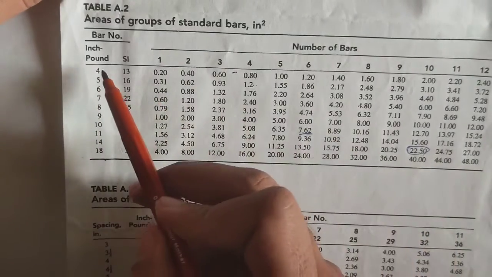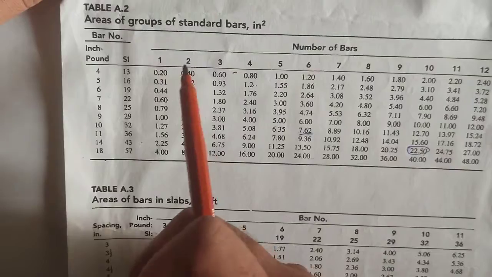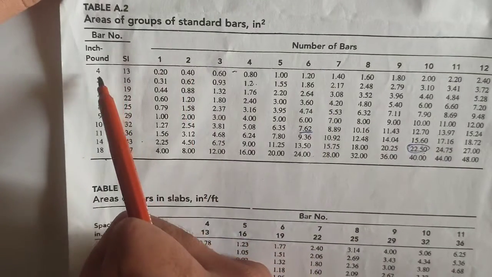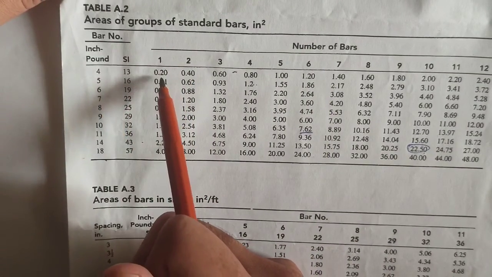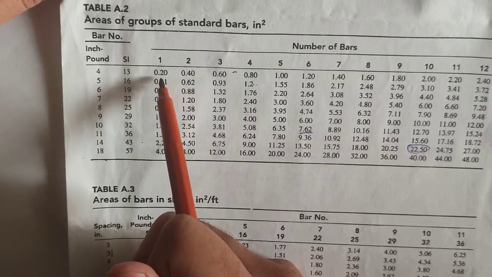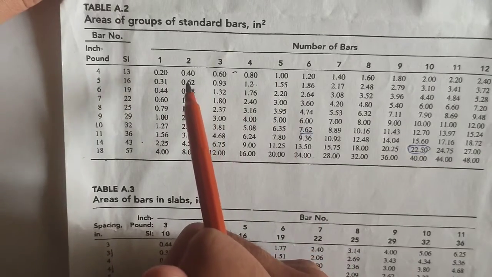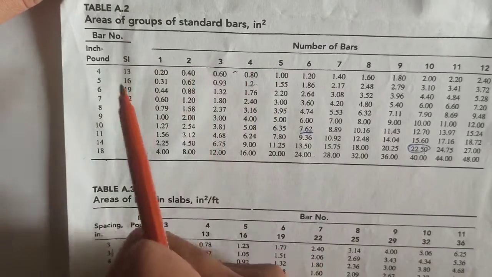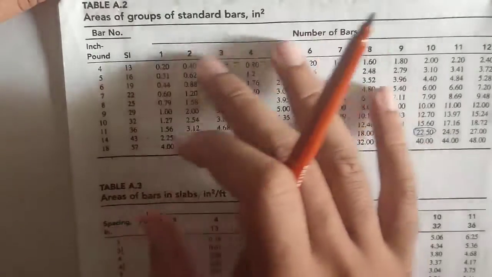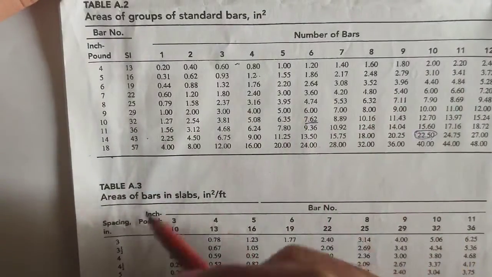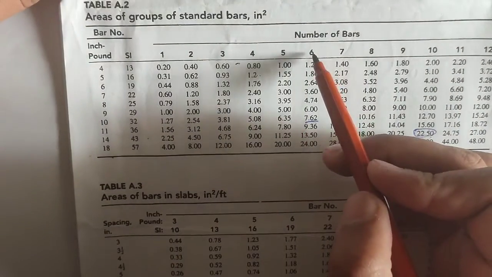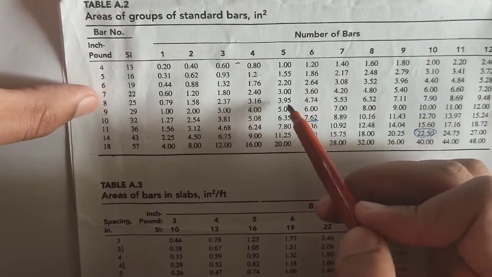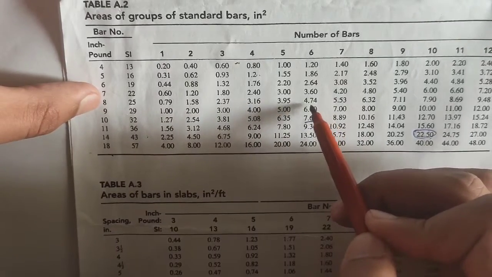So our table is in the inch pound system. Simply, if you have one number 4 bar, you will have 0.20 area in inch square. If you have your area 0.40, then you can use two number 4 bars, and this table works on the same concept. For example, you have 6 number 8 bars, so you will have 4.74.